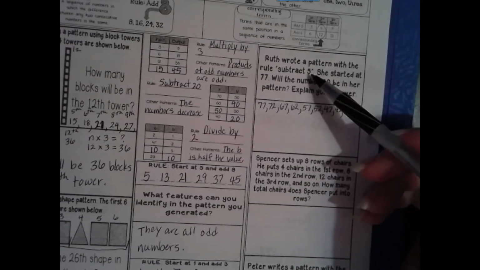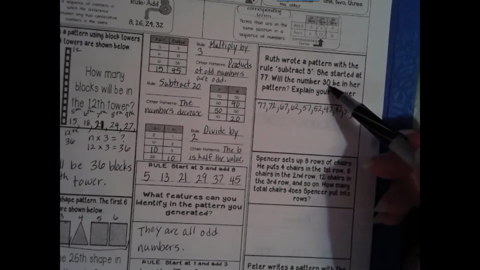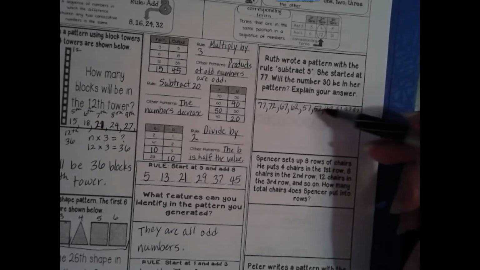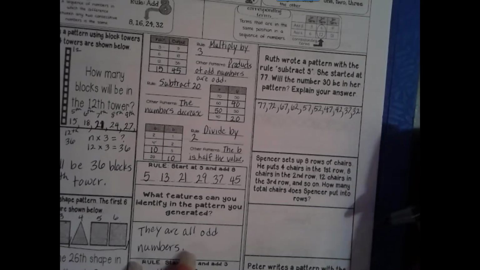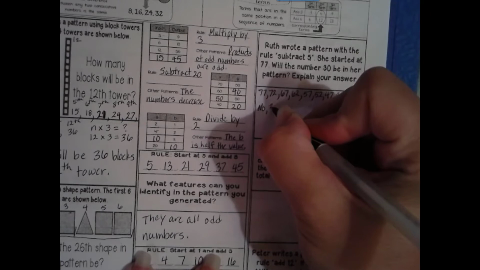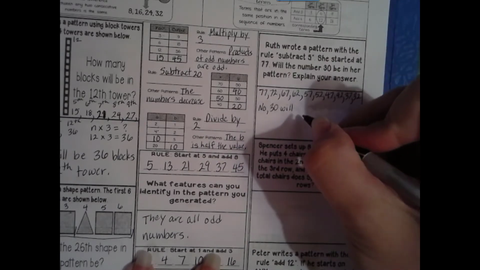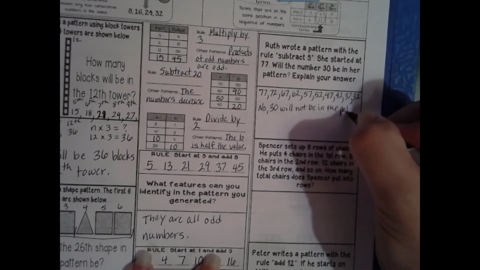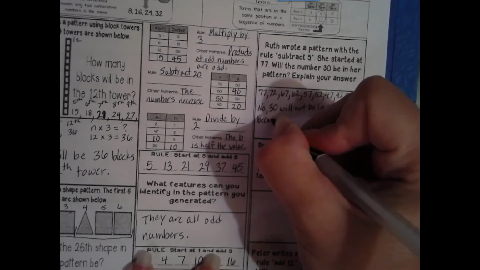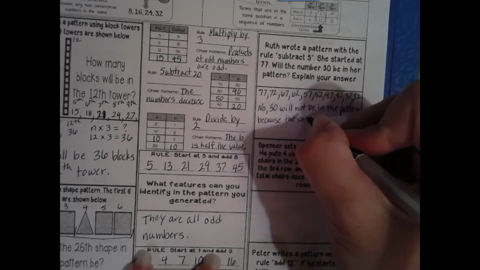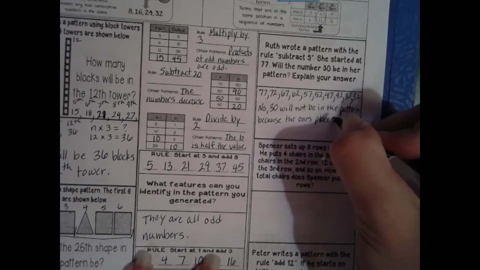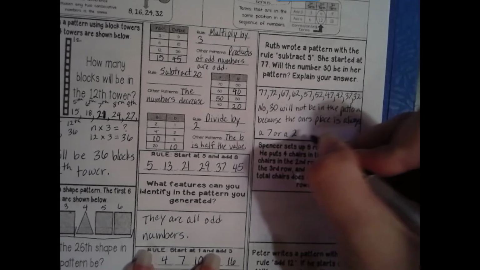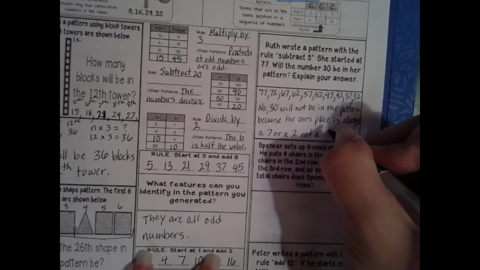Am I going to get 30 in that list if I continue? No, because here it's the same idea as, is 5 a factor? Well, it only is a factor if it ends in 0 or 5. There's not going to be a 0 here. It's only going to be a 2 or a 7 in that ones place. So no, 30 will not be in the pattern, because the ones place is always a 7 or a 2, not a 0.